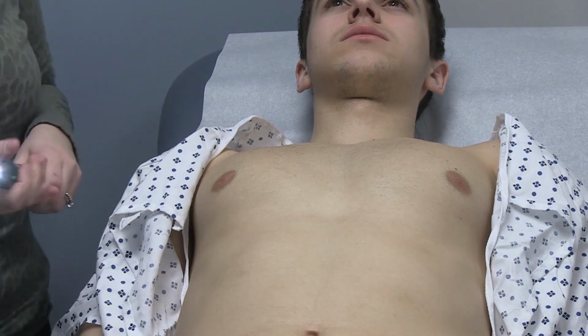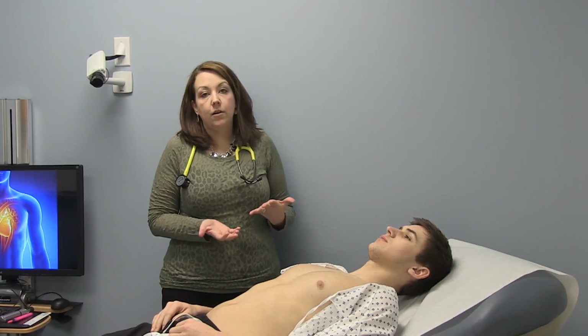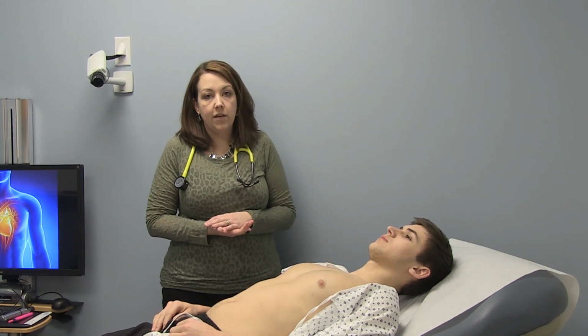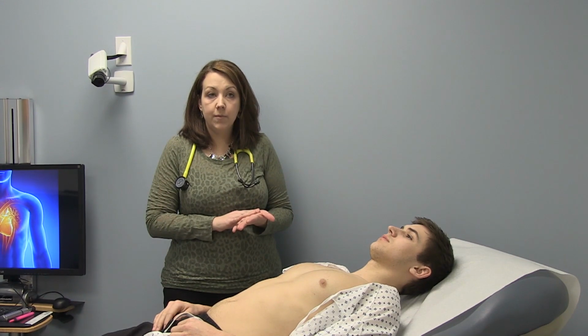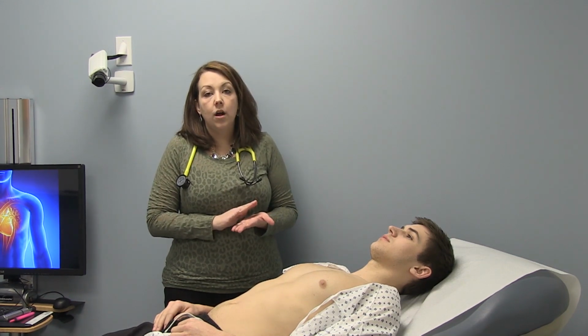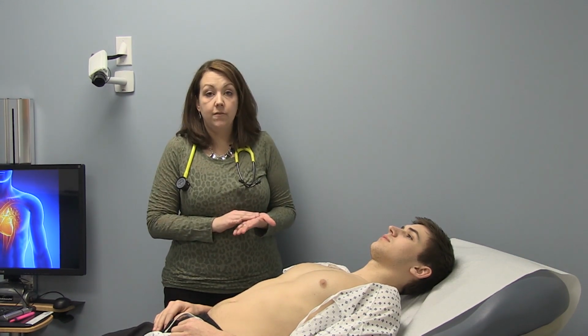The next step then would be to palpate. We're going to palpate all those same areas for thrills or heaves. Heaves would just be a pulsation you would feel on your fingertips. A thrill is more of a vibration that you feel. It's actually a manifestation of a heart murmur that is strong enough that you can feel it on the chest wall.